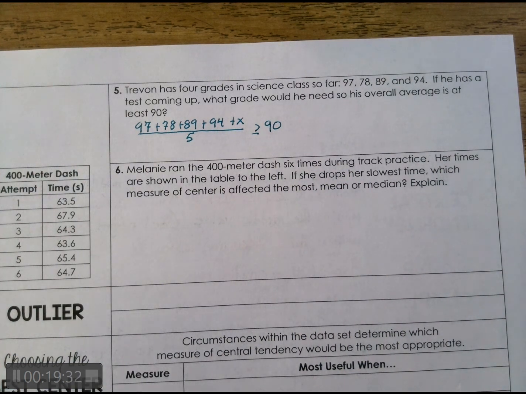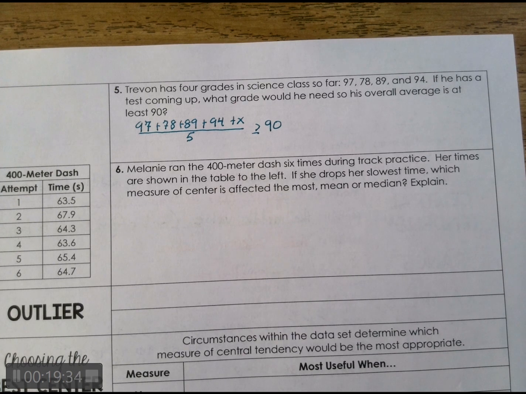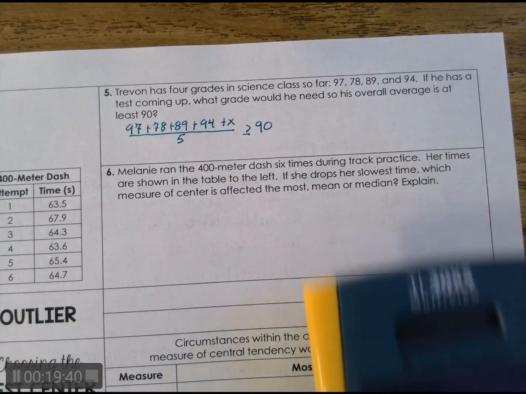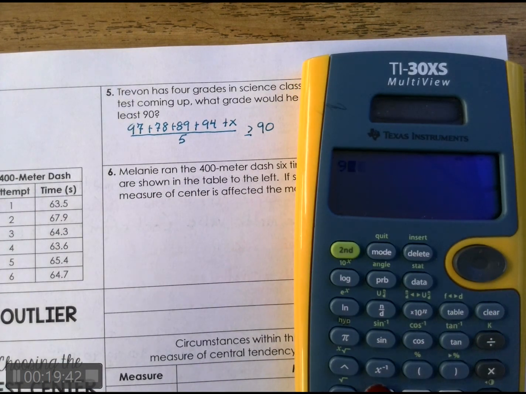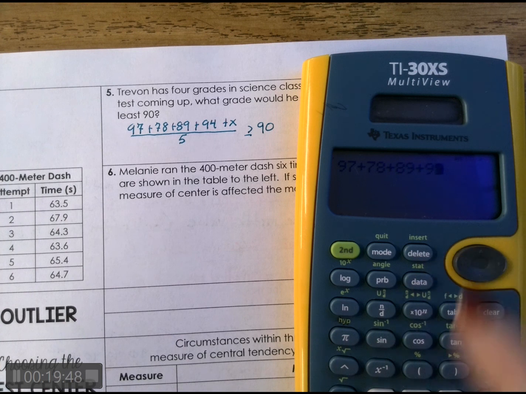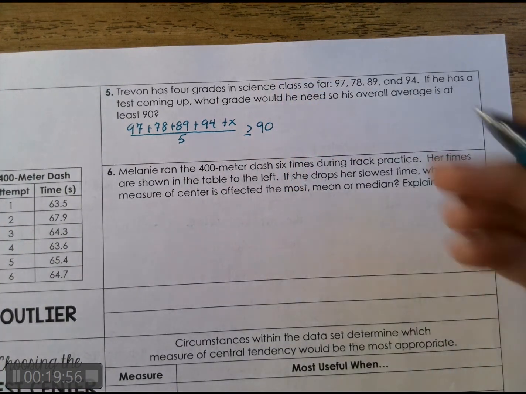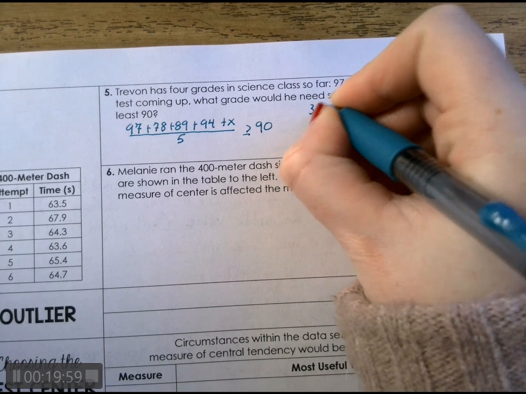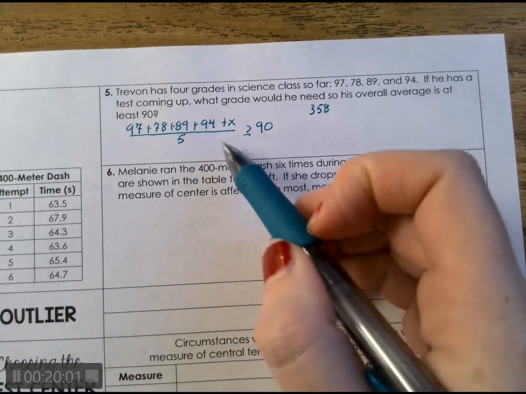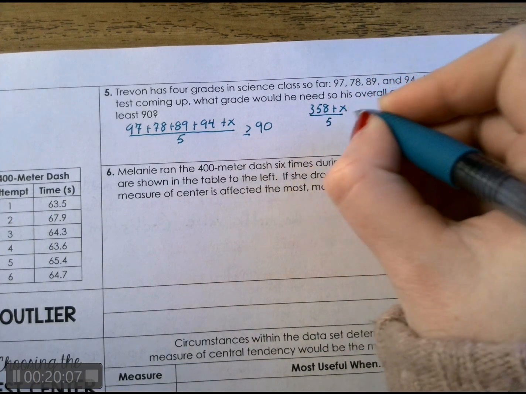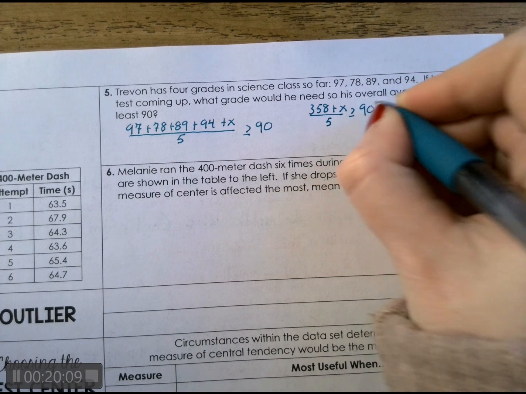So, the easiest thing to start off with, I think, is to go ahead and add up all of these numbers that you can. Okay? So we would do 97 plus 78 plus 89 plus 94. Okay? And you would get 358. So over here, I'm going to write 358. And please remember, we have not added the x because we don't know what it is. So we're going to have plus x divided by 5 greater than or equal to 90.